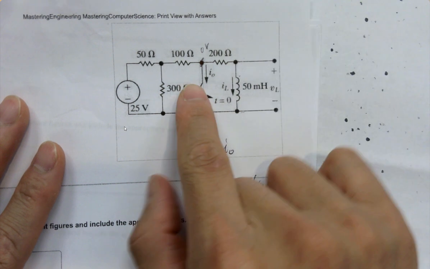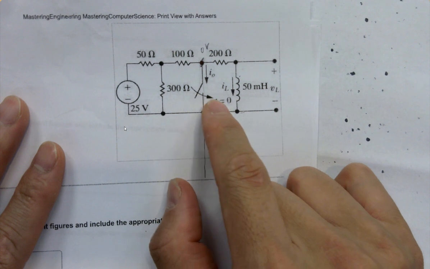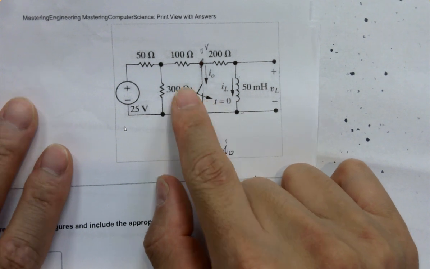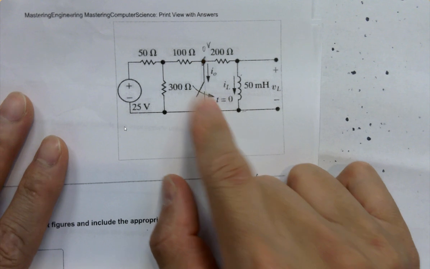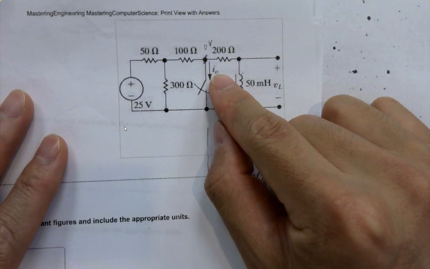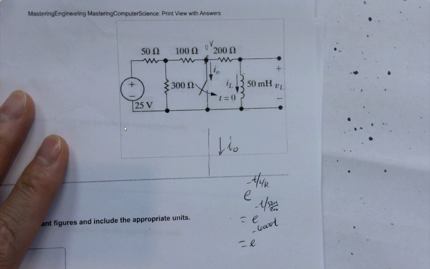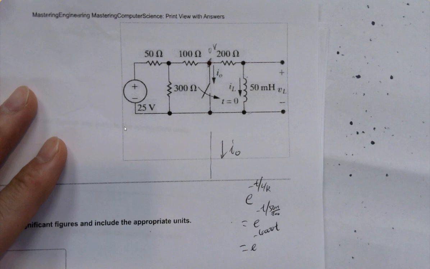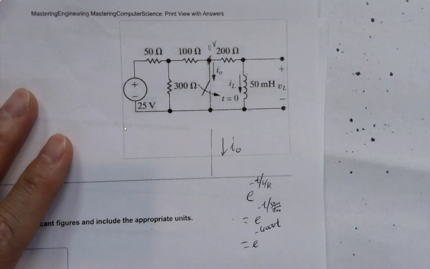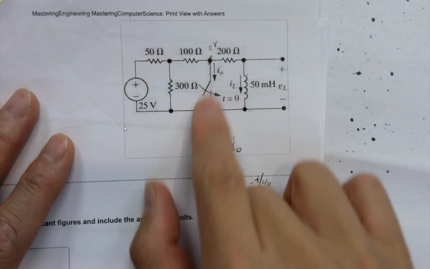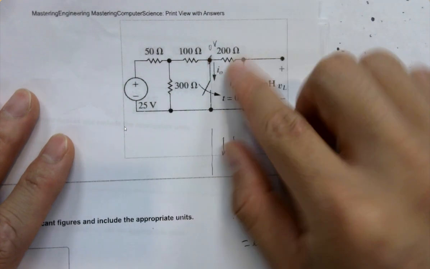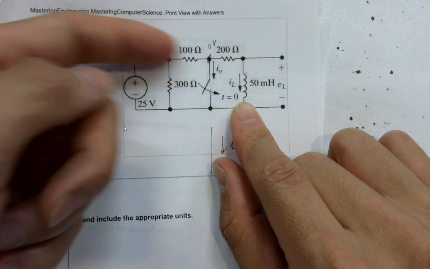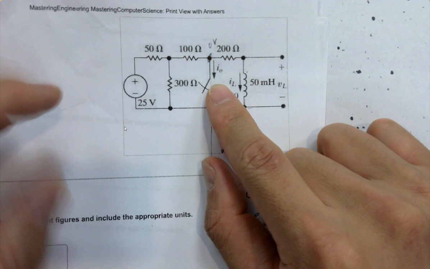If you close it, what's going to happen? If you close it at t0, let's see, what is I0? How to calculate I0? Because electrons can travel very quickly, when we close it, immediately this guy is going to contribute the current through I0. Does that make sense?